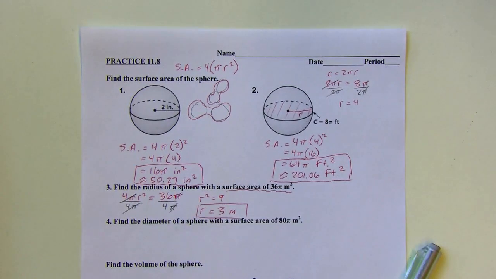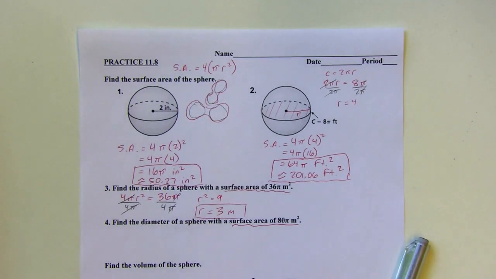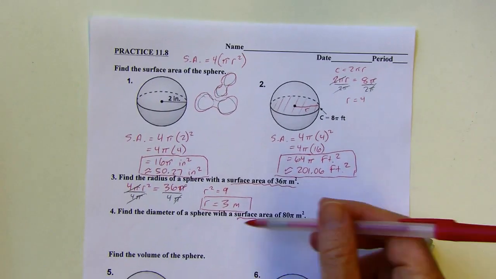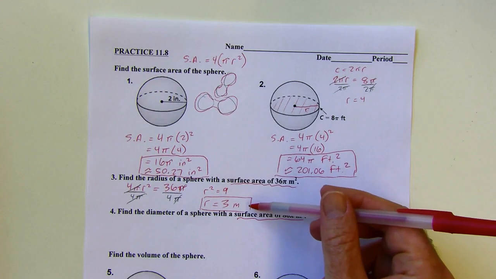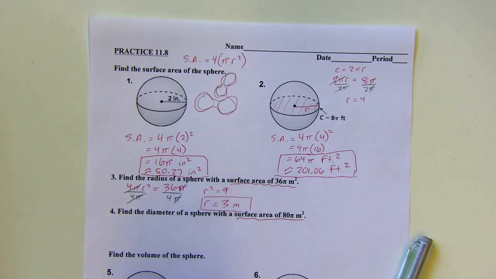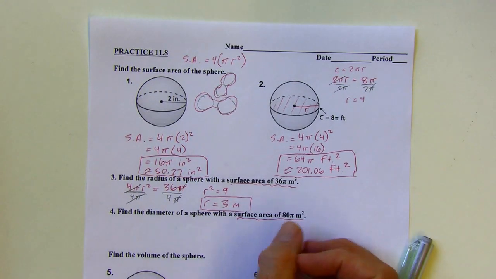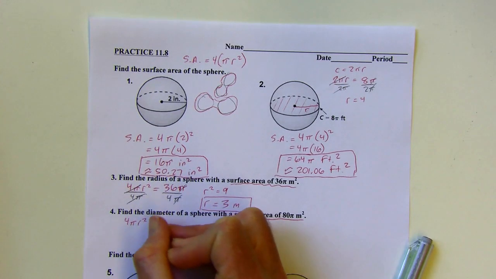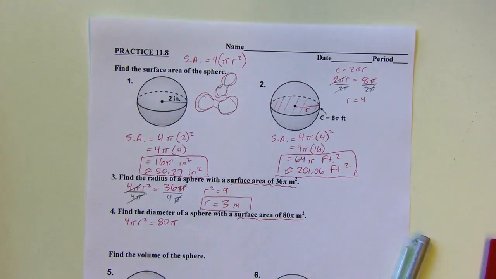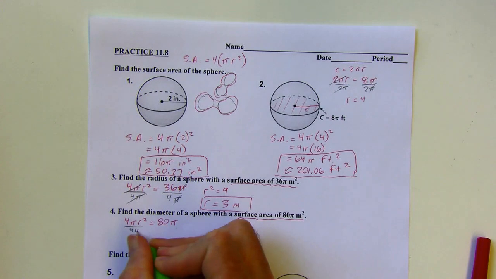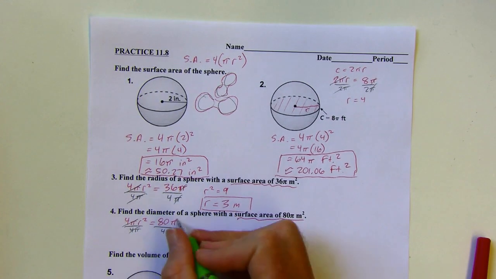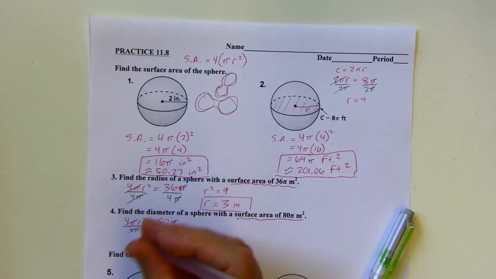Okay. All right, next up, find the diameter of a sphere with a surface area of 80 pi. So it's very similar to the last problem. I'm going to find the radius first, same way I did in the last problem, but then I'll double that to find the diameter. Okay, so surface area is 80 pi. That means 4 pi r squared equals 80 pi. Divide by 4 pi. Pi's cancel there. 80 divided by 4 is 20.